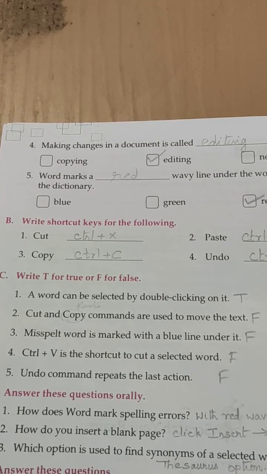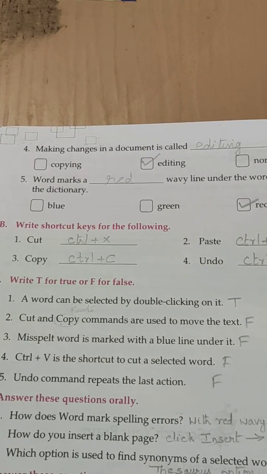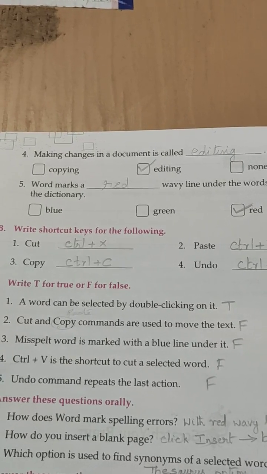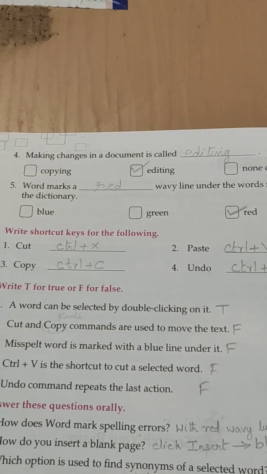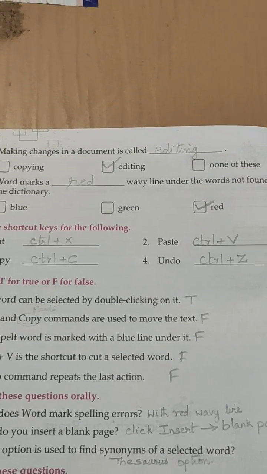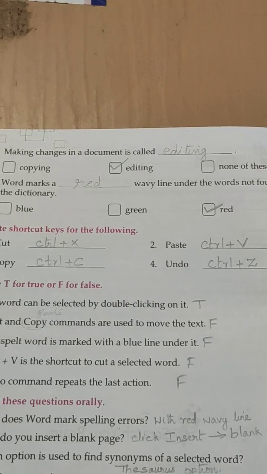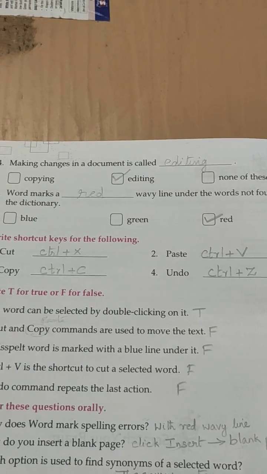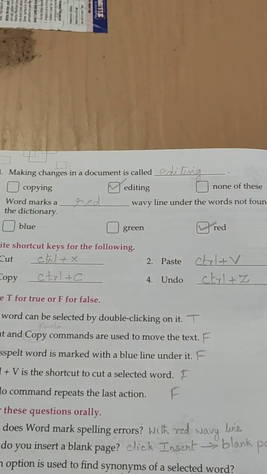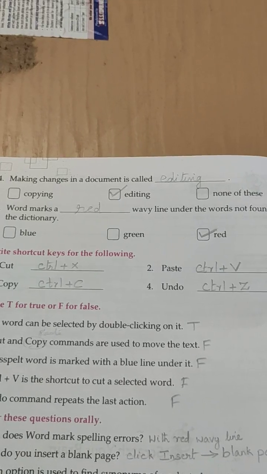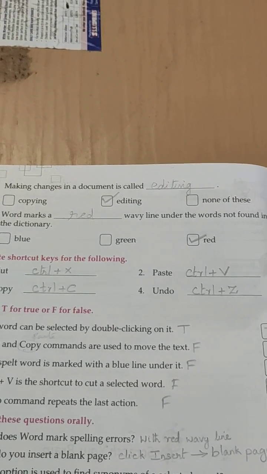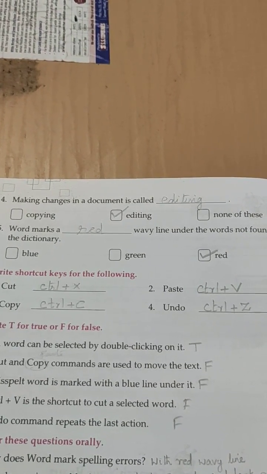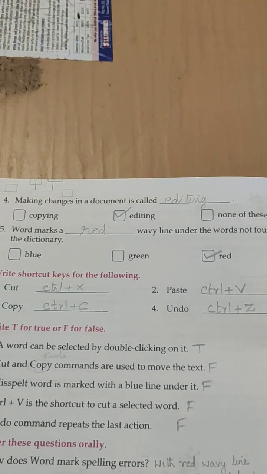Okay, next one we have making changes in a document is called dash. It's called editing. Okay, making changes in a document is called editing. And the last fill in the blank is Word marks a dash wavy line under the words not found in the dictionary. I told you, whenever we type any sentence or any word, Word will be constantly comparing it or matching it with the dictionary it is having. So if it finds any word which is not there in the dictionary, it will mark it as red. So Word marks a red wavy line under the words not found in the dictionary.